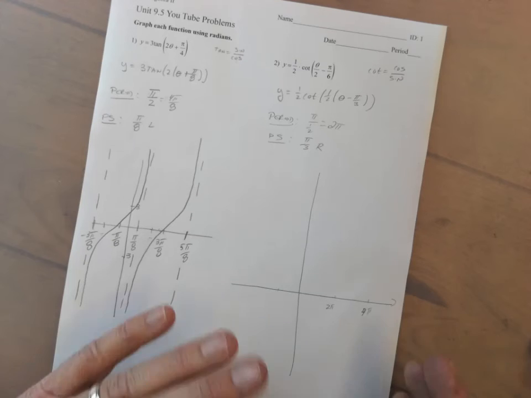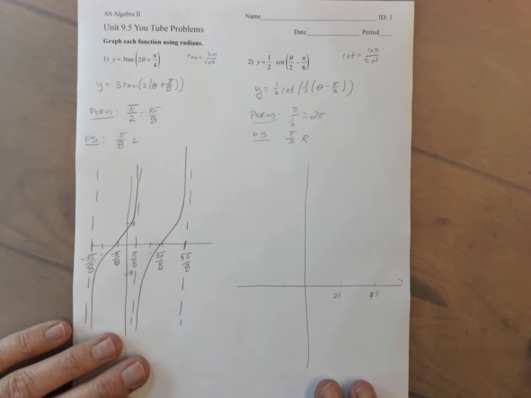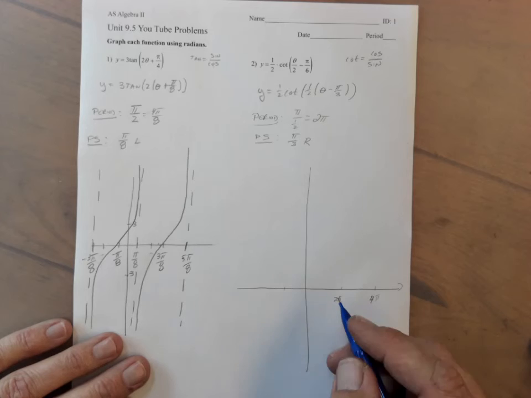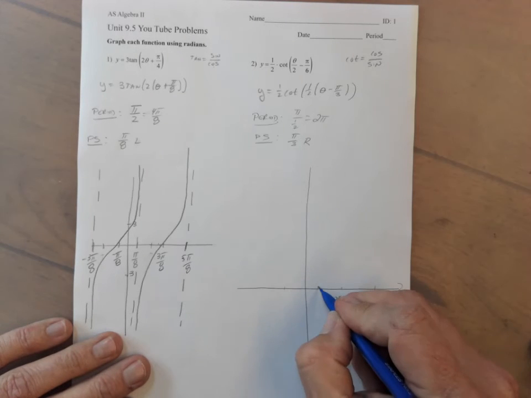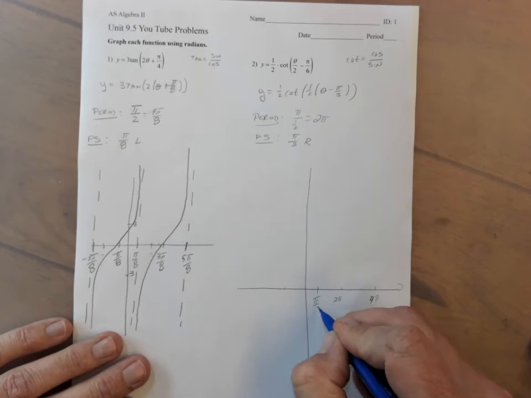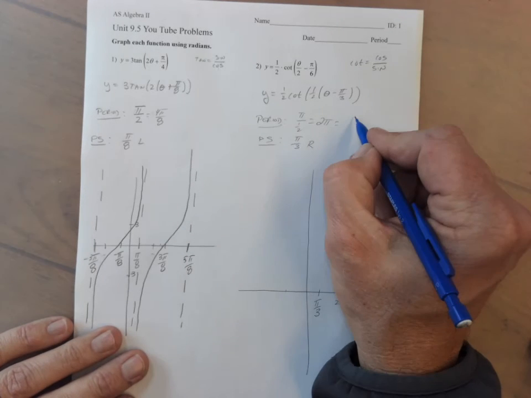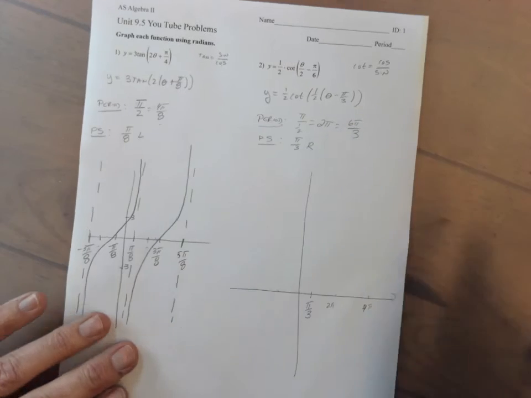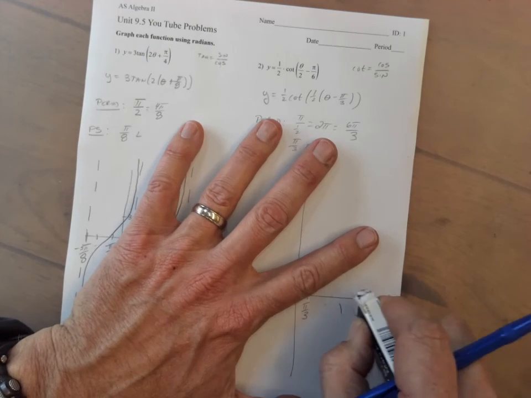Okay, so if we didn't have a phase shift, that would be good. But now we have the pi over 3 to the right. So instead of having our first asymptote at 0, our first one will be at pi over 3. So now we have to add 2 pi to that. Well, again, 2 pi in thirds would be 6 pi over 3. So I'm going to get rid of these.